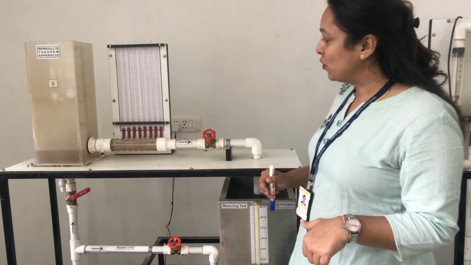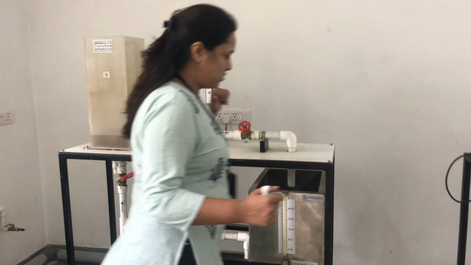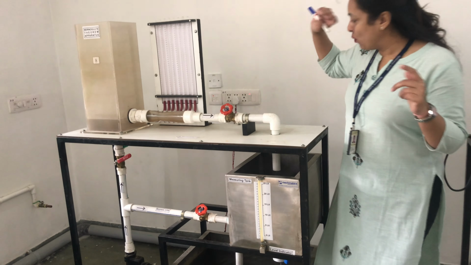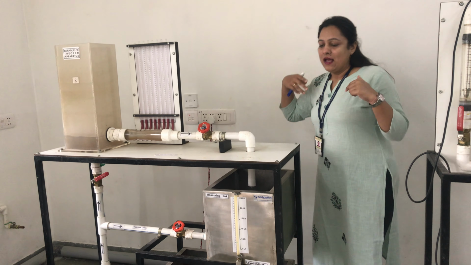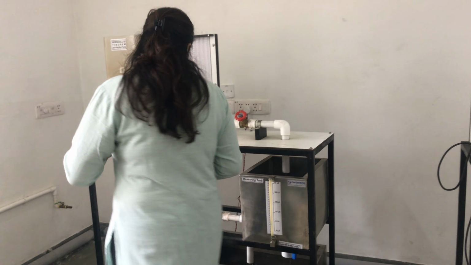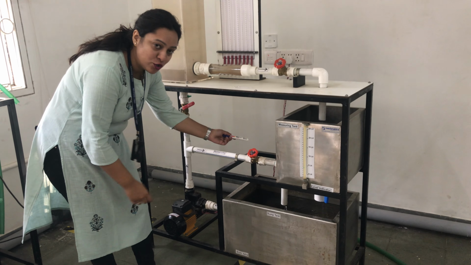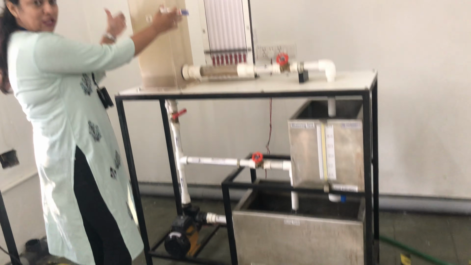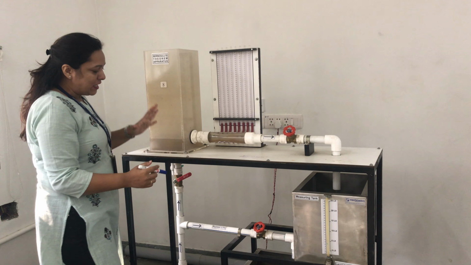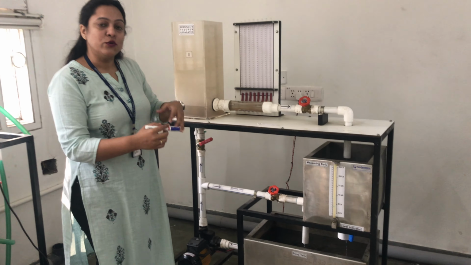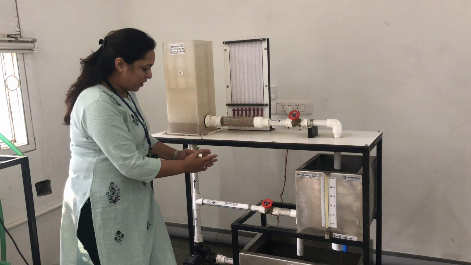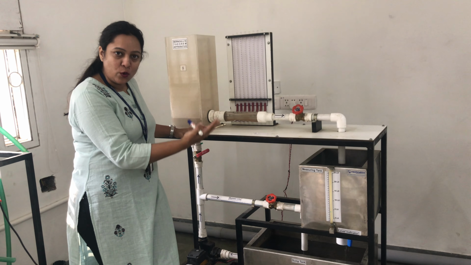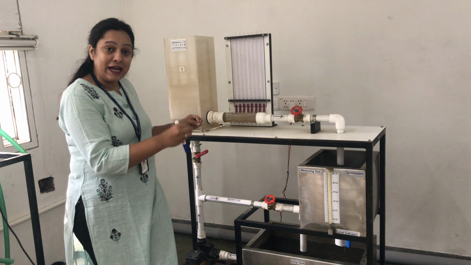After that, you need to switch on your connection, and once you switch on the connection, you need to ensure that initially your bypass line should be fully open, so that no flow will be going into this tank. So initially this bypass will be open, so that you ensure that the water or the liquid which is flowing has an adequate flow rate.